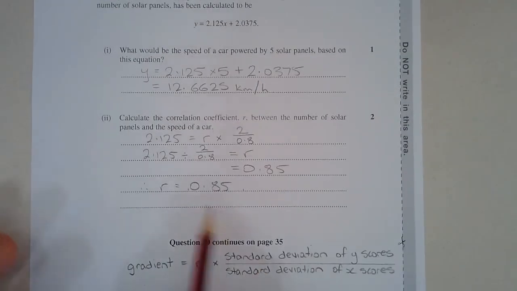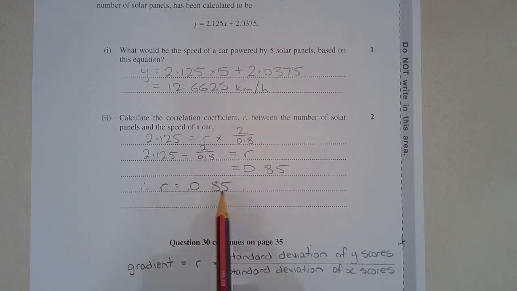And how would you categorize the strength of this relationship and the direction? This would be a strong linear relationship, and because it's over 0.75, this would be a strong positive linear relationship.